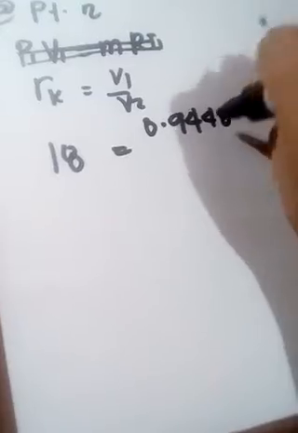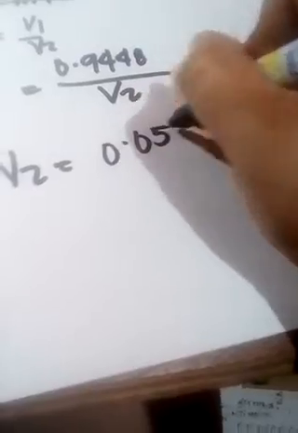V1 is 0.9448 over V2. Therefore, V2 is equal to 0.9448 over 18. It is 0.0525 cubic meter.